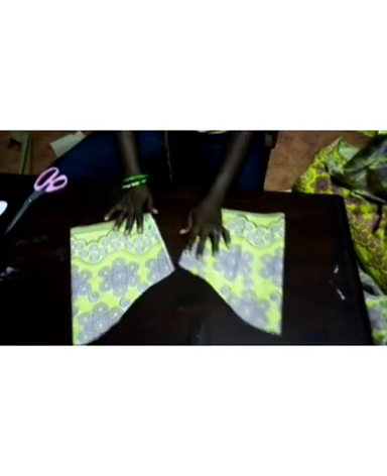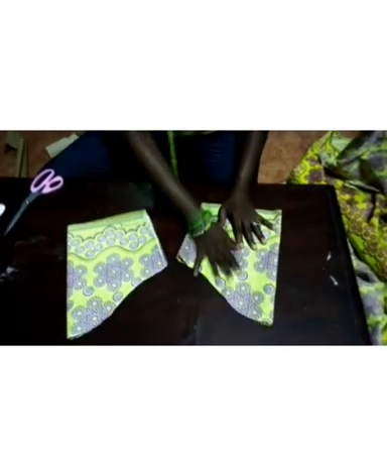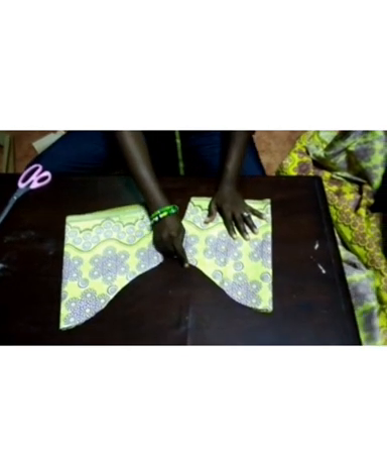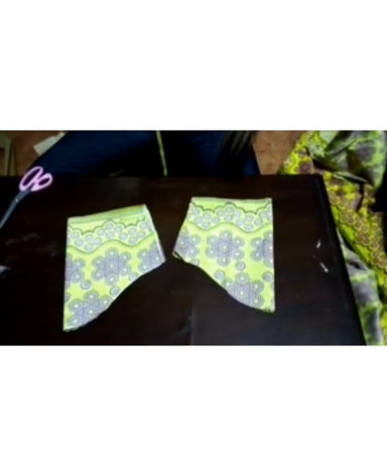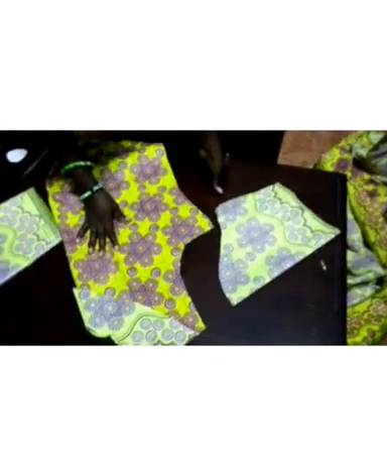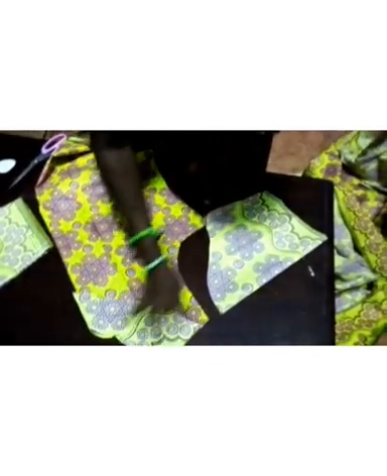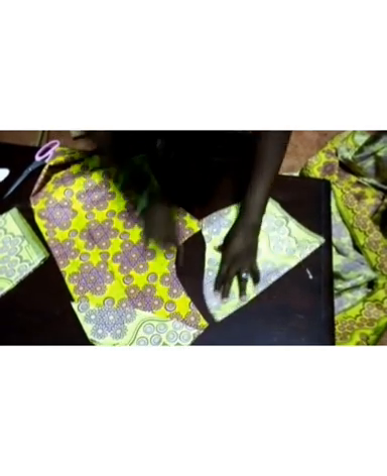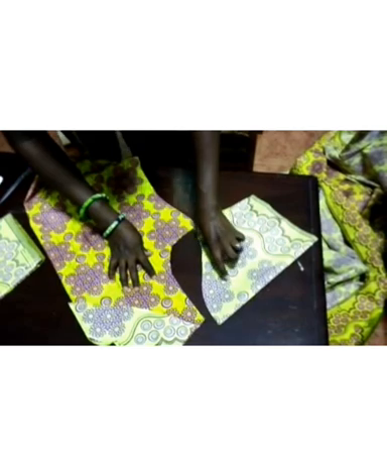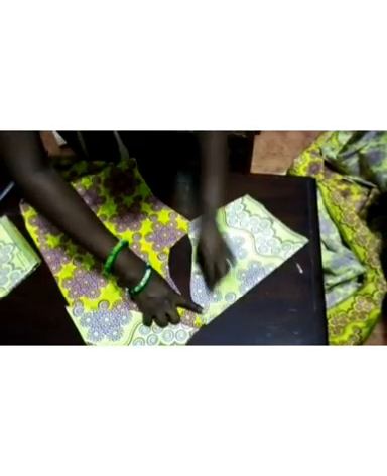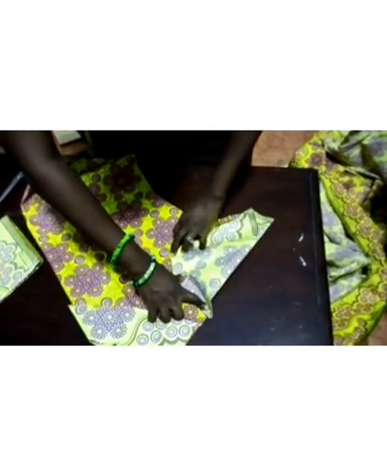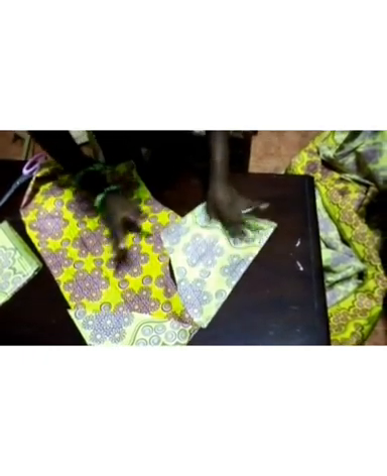So now I've successfully cut out my 2 sleeves. So this part is what enters into the basic bodice. So after sewing the shoulders together, we'll be joining the armhole of the sleeve to the armhole of the basic bodice like this. So by the time we sew, you're going to see the connection.